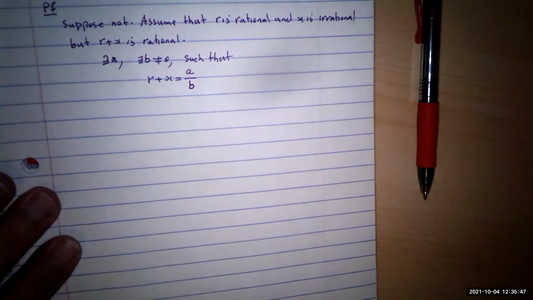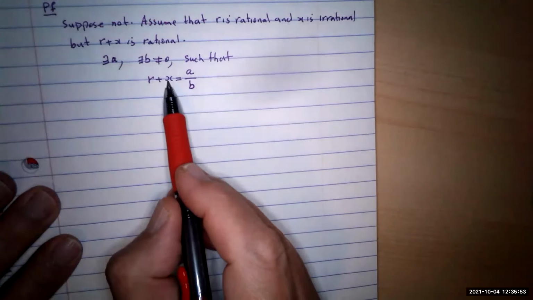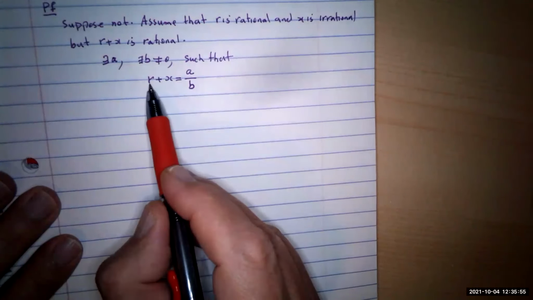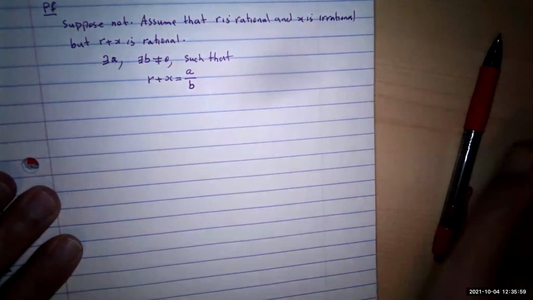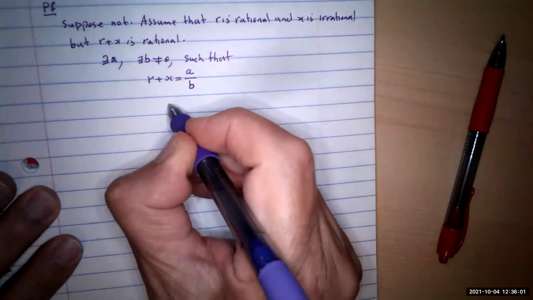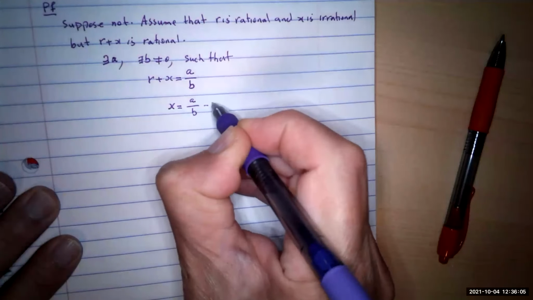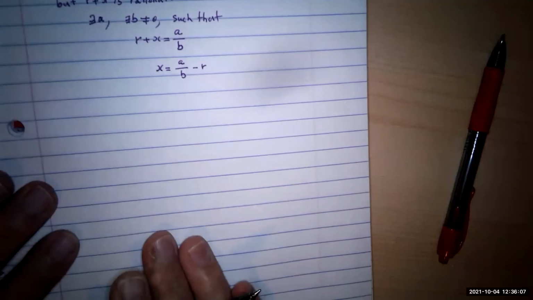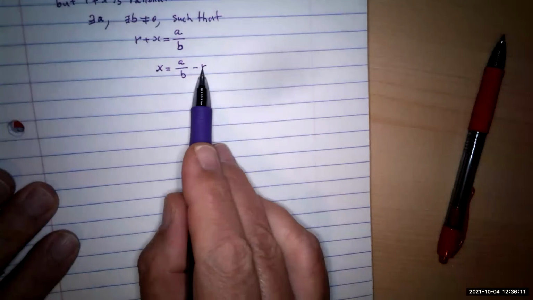Remember, in the case of the radical 2 that we did, we isolate the irrational number. X is the irrational number. R is like 10, 2, 3. So you do the same thing. You isolate, so it's going to be X equal to A over B minus R. You see, A over B is a rational number. R is a rational number. We talked about it, the difference of rational numbers.